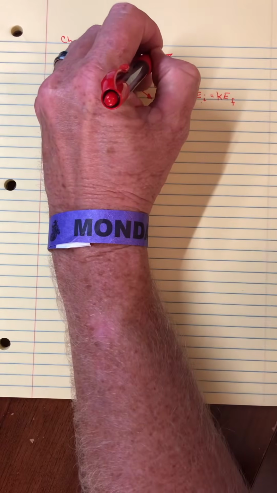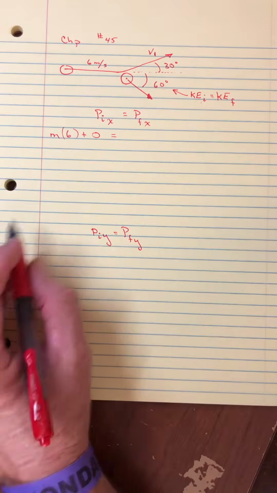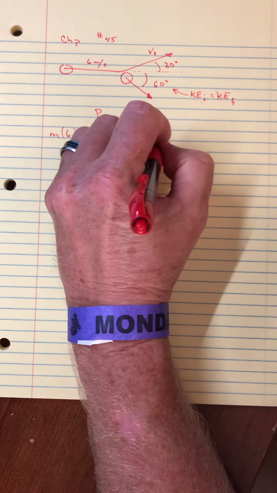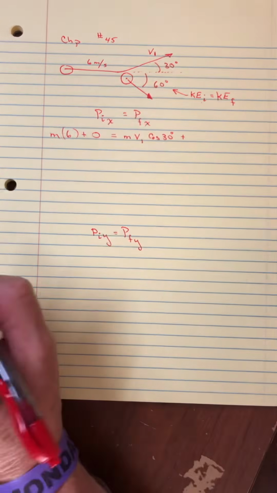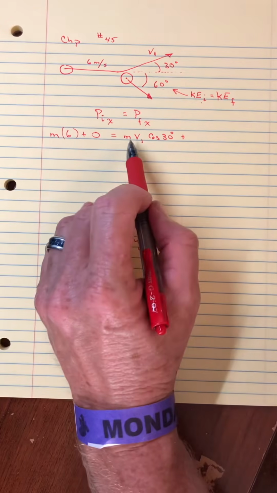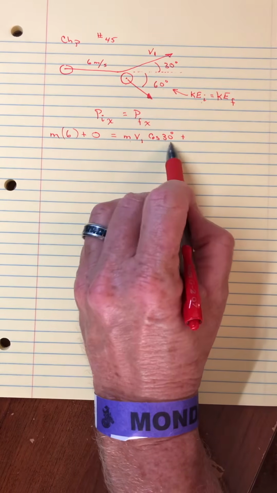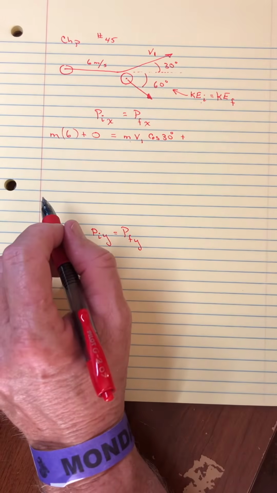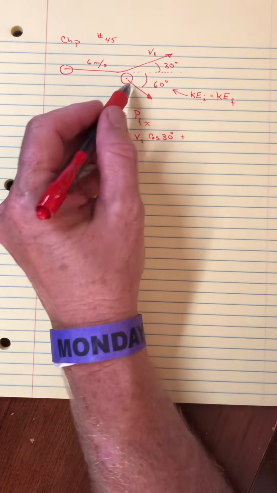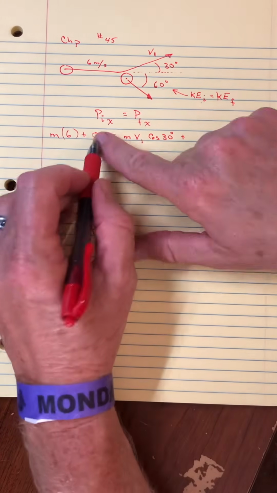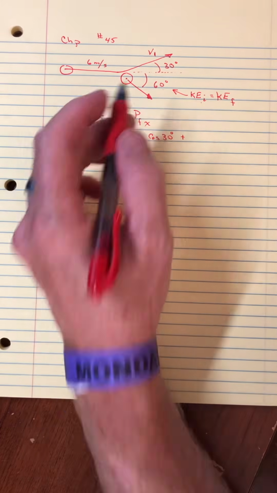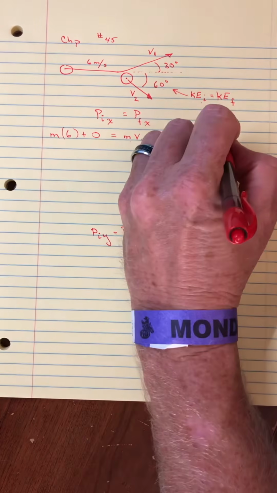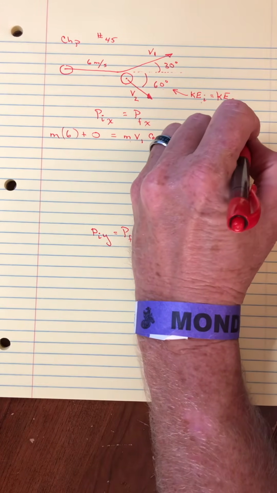So if I call this V1, what I can do is say it's m times V1 times cosine of 30 degrees. And again, I'll just say the mv because that's the momentum, but the cosine of 30 because I'm looking for the x component adjacent to the 30 degrees. And then I also now have the second one moving, so this is after the collision. Before the collision, it was 0 motion. But now after the collision, it's moving. It would be an m and a v2, calling this velocity v2, and then it would be cosine of 60 degrees.